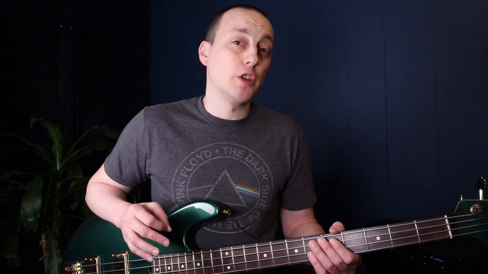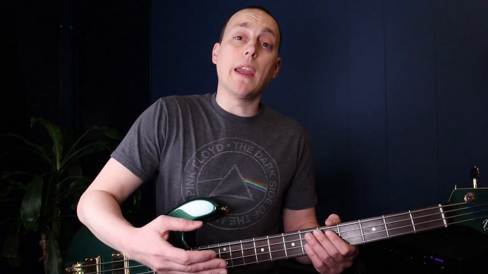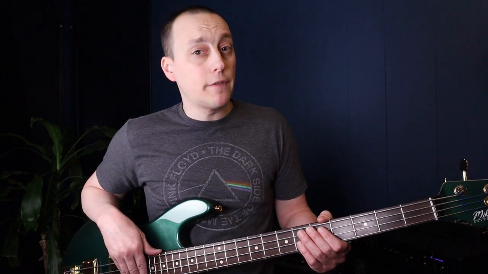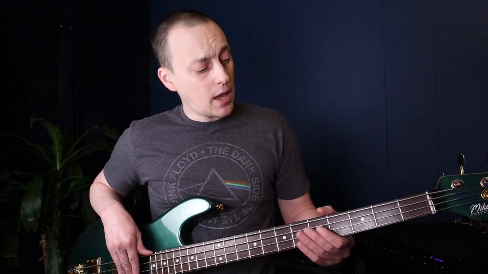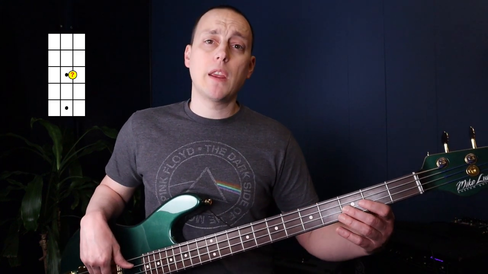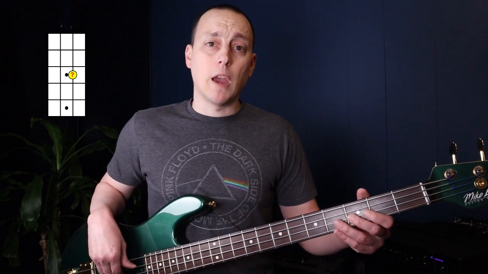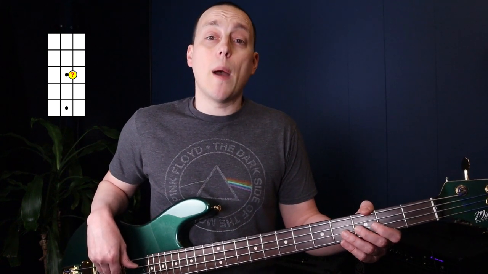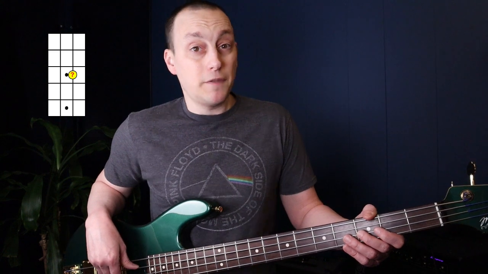Now let's look at actually figuring out what note we're playing. I'd like you to play the third fret on the D string. Okay, we have a D string, we have a third fret here. I'm going to play that note. I have no idea what note this is, so I'm going to crawl up to it to figure it out.